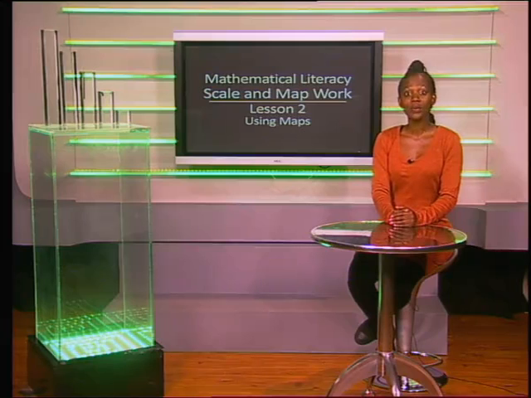Grade 12s, welcome to this lesson called Find Us. We'll focus on different types of maps and how to use them. Maps are used to identify locations and to help with directions. There are many different types of maps. Let's take a look at some.